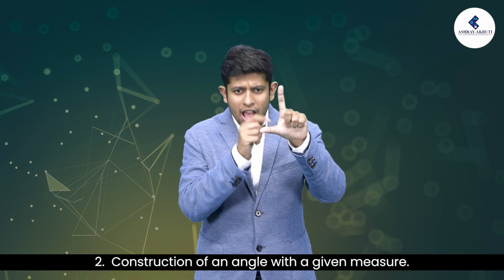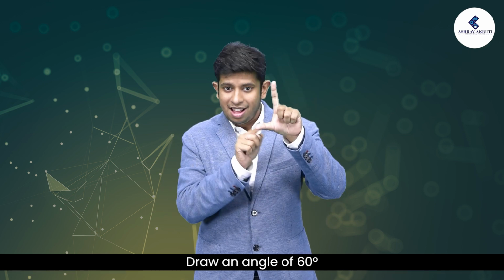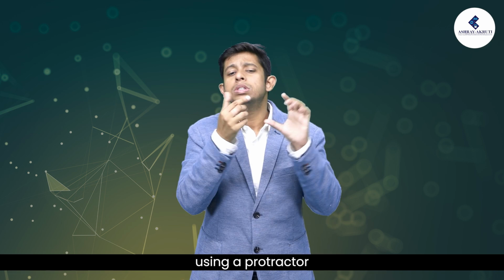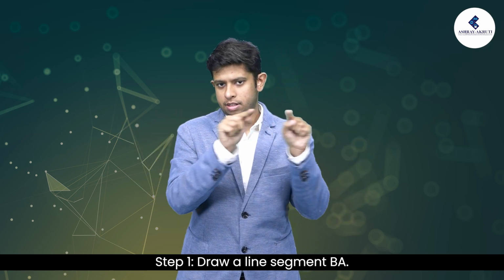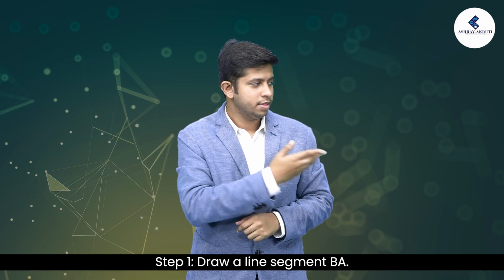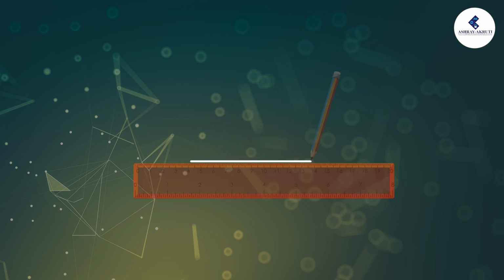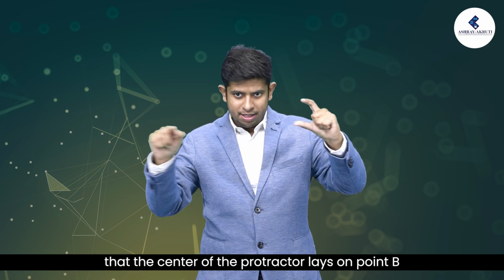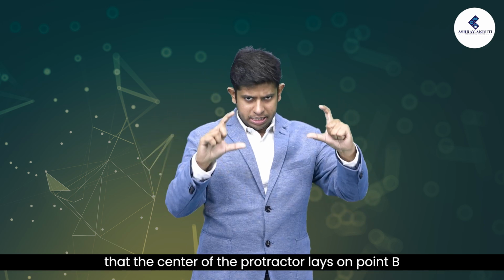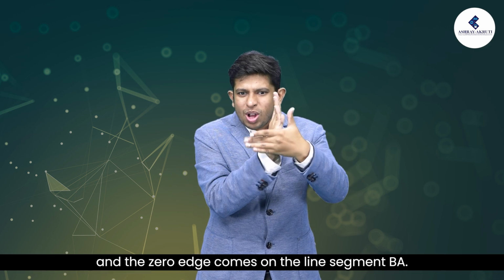Construction of an angle with a given measure. Draw an angle of 60 degrees using a protractor. Step 1. Draw a line segment BA. Step 2. Put the protractor on the line in such a way that the center of the protractor lays on point B and the zero edge comes on the line segment BA.